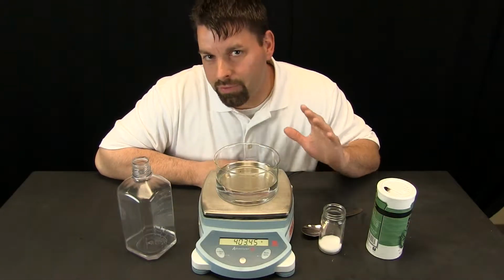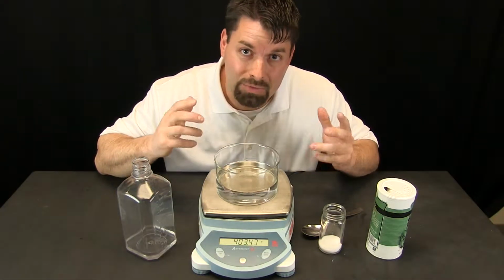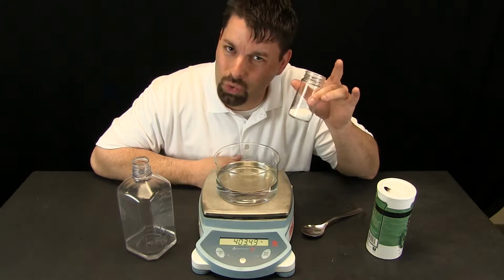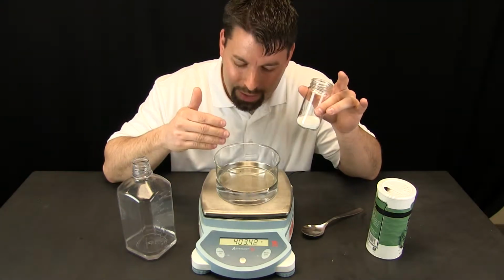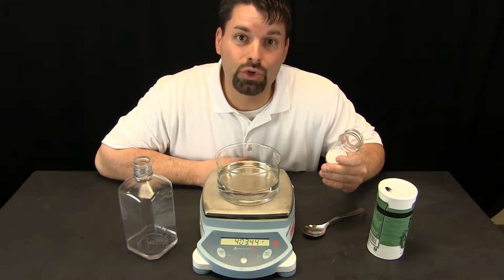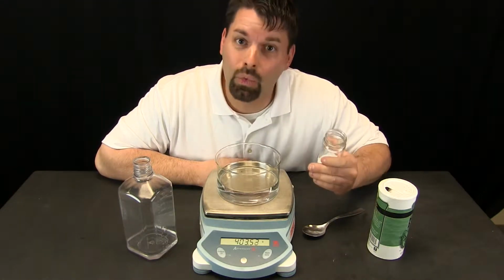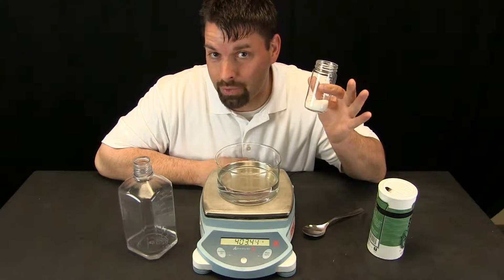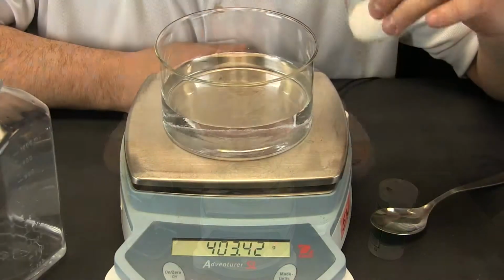So I have a little over 400 grams of water in the dish. Now I'm going to pour about 20 more grams of salt into the water. What should happen? Okay, so we're going to zoom in so you can see the scale and watch what happens as I pour the 20 grams of salt into the water. Here comes the salt.